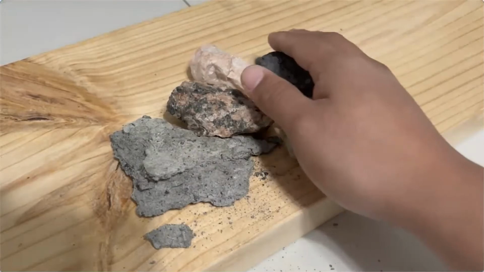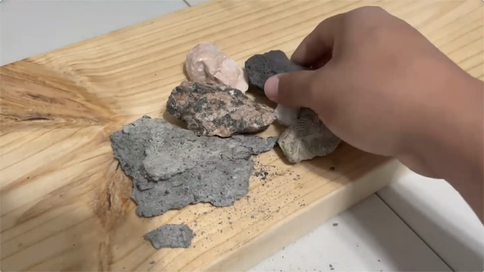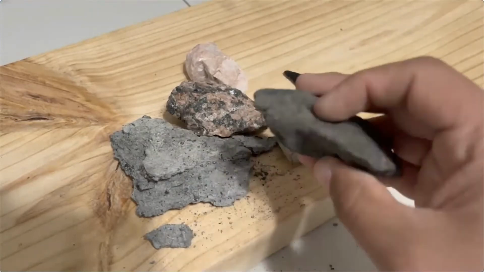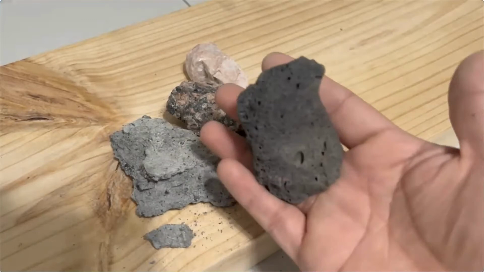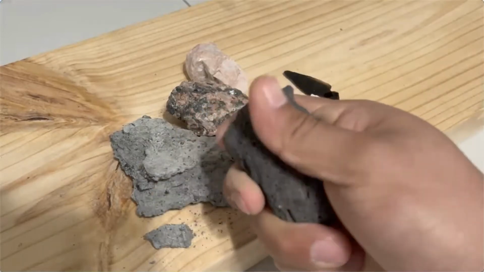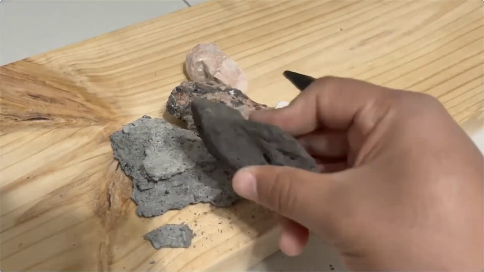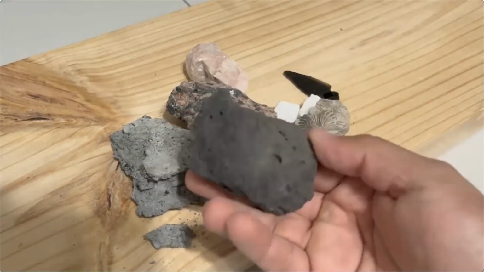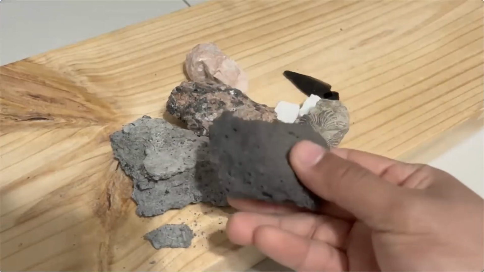Now, another characteristic that we can talk about is texture. Now, what is that big word, texture? Well, texture just describes what something feels like. Now, just by looking at this rock, what do you think it feels like? Well, I'll tell you, it feels very bumpy. It's very rough. So if you were to fall on this rock, you would probably get a bunch of scratches.